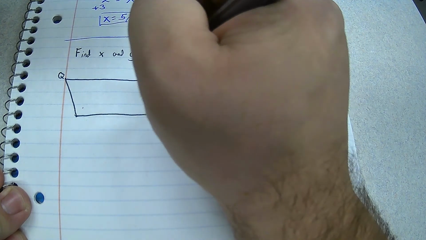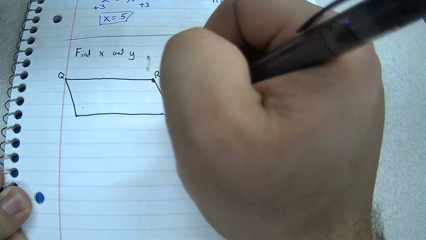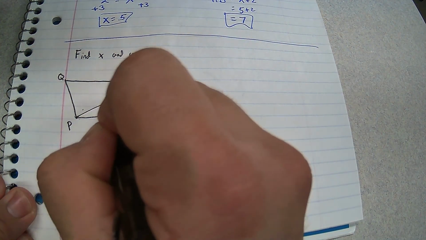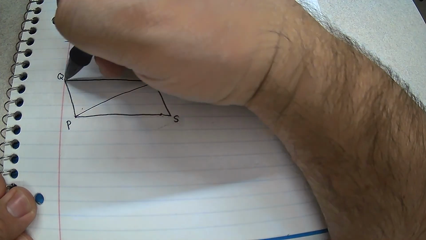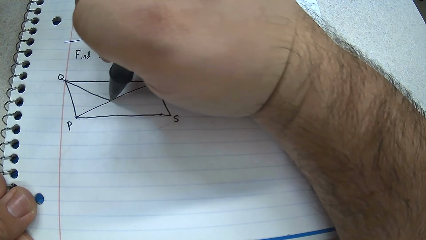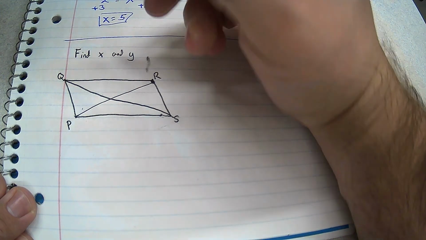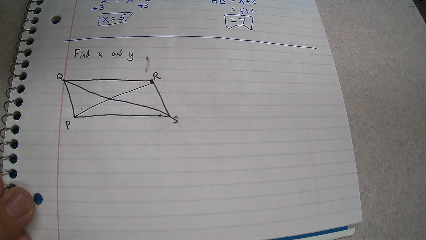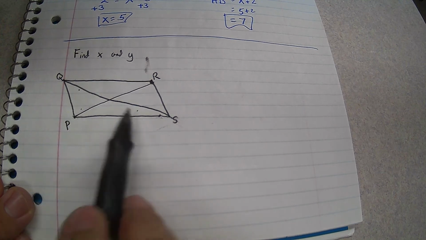We have Q, we have R, S, and P. Now we're going to look at diagonals this time. So remember, we said diagonals bisect each other. So that means this length is going to be the same as this length. This length is the same as this length.